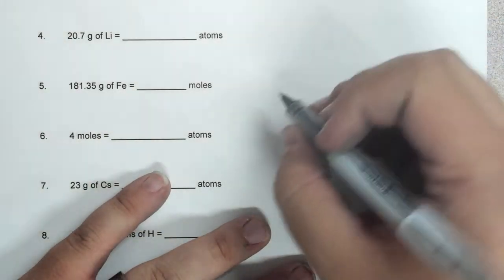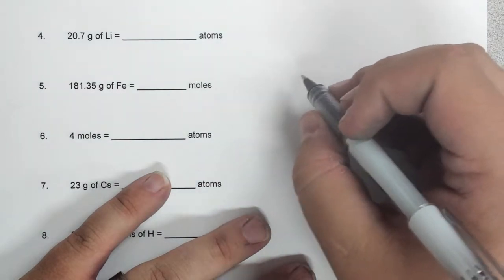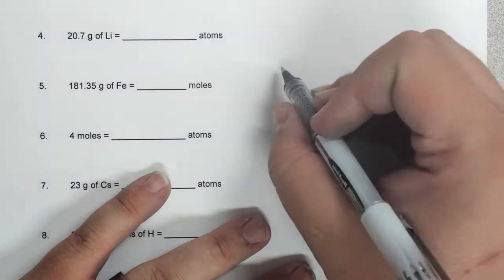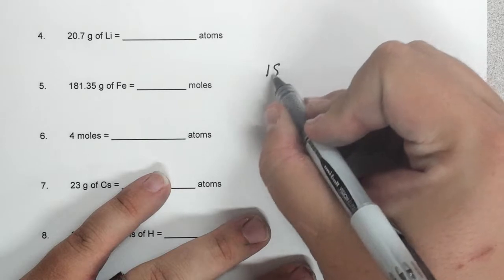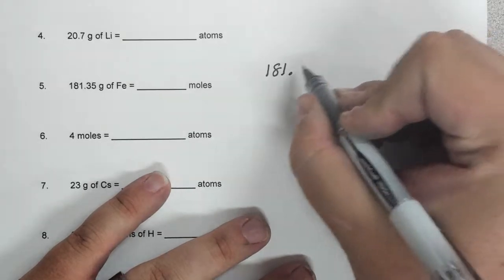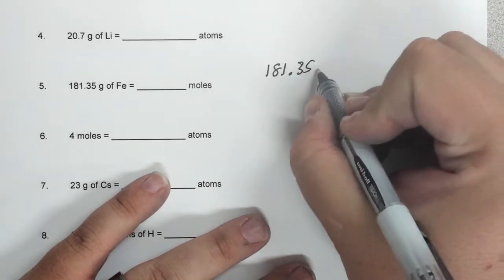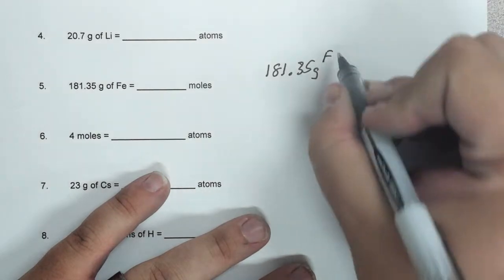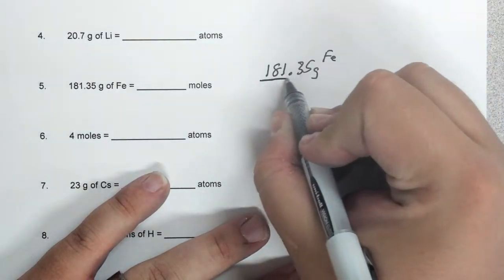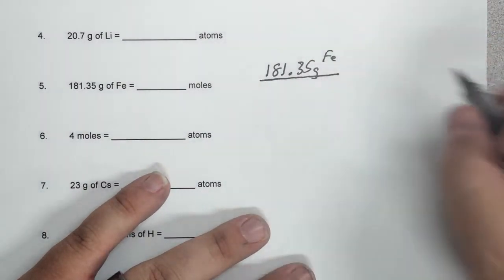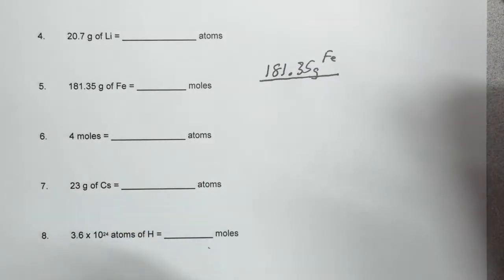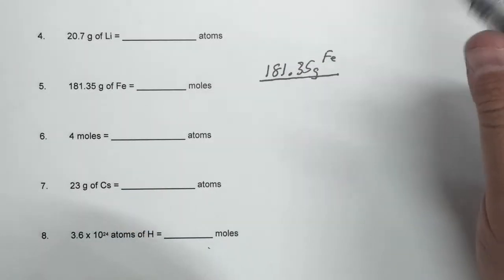So on number 5, you're starting off, you have 181.35 grams of iron. So that's my given. What we said in class is that the given is going to be written first. So I have 181.35 grams of Fe. One of the things also said to keep in mind is that as you're going through these, you want to make sure that you're keeping track of your units and what chemical it is that you're talking about.